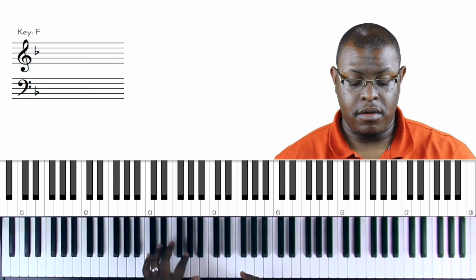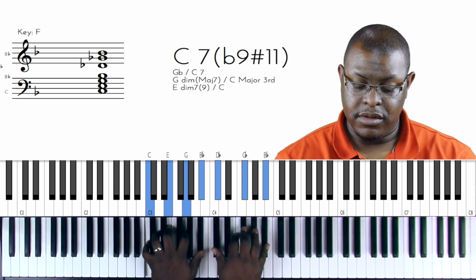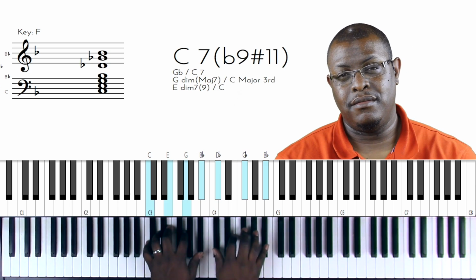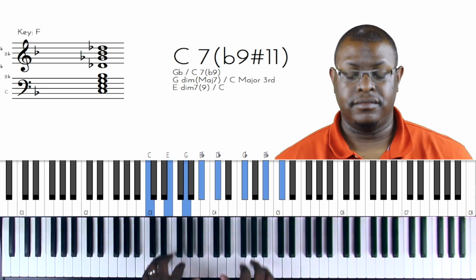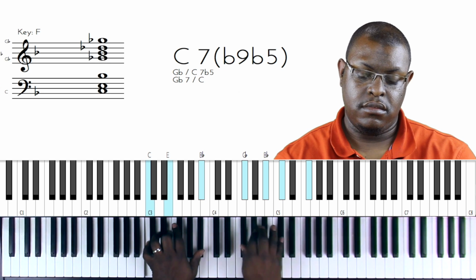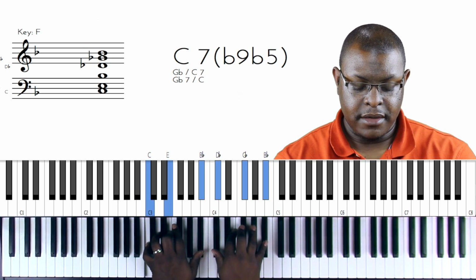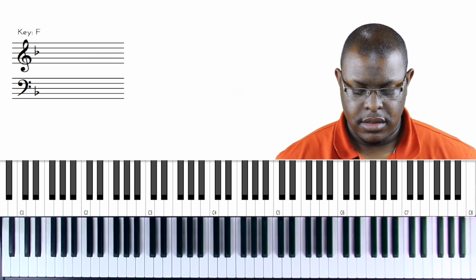So the sharp 4 major, what is this chord? Well, it's simply a C7 with the flat 9 and the sharp 11. Right? So we have this F sharp. Right. Now, let's listen to it in context of a 2-5-1. So let's check it out.